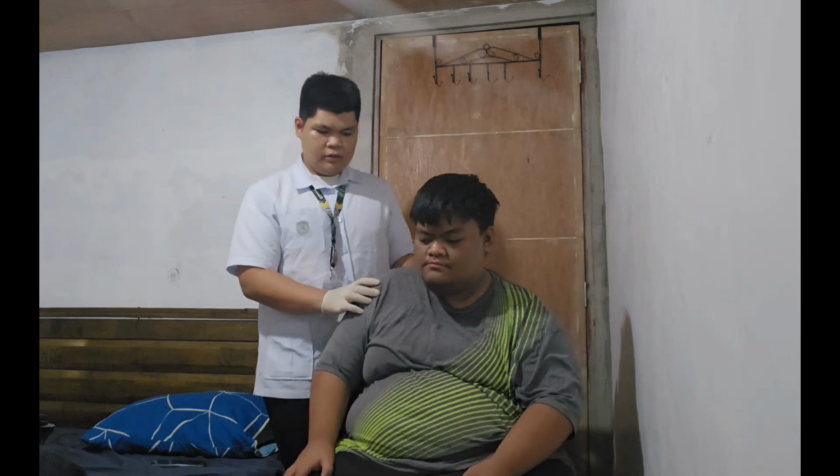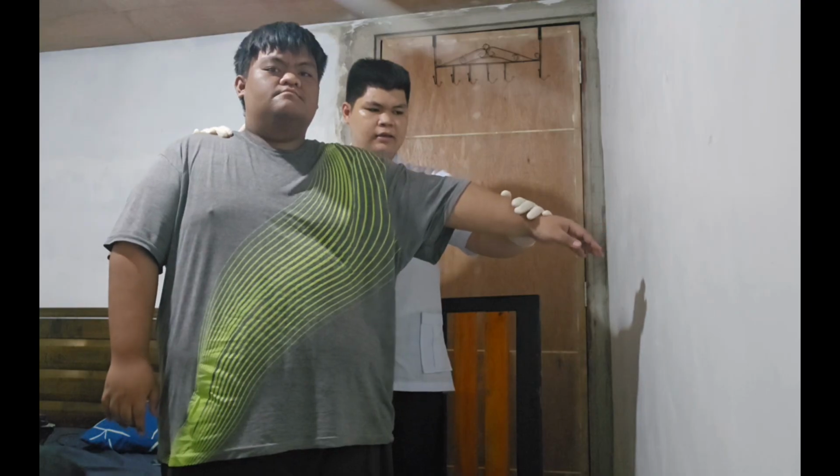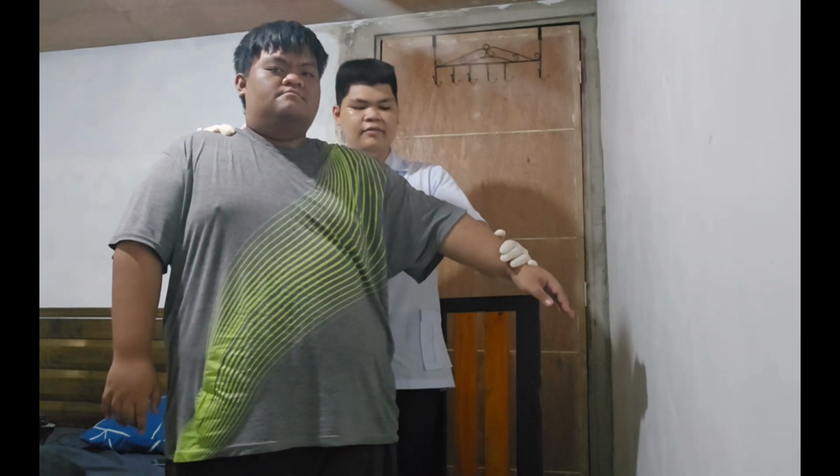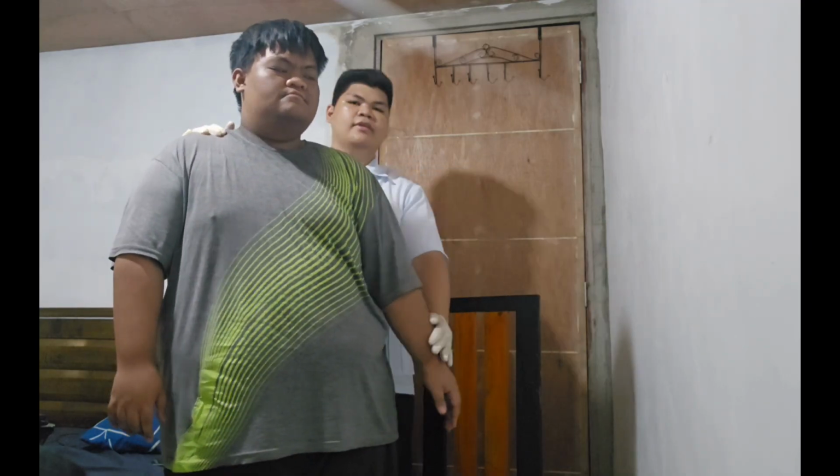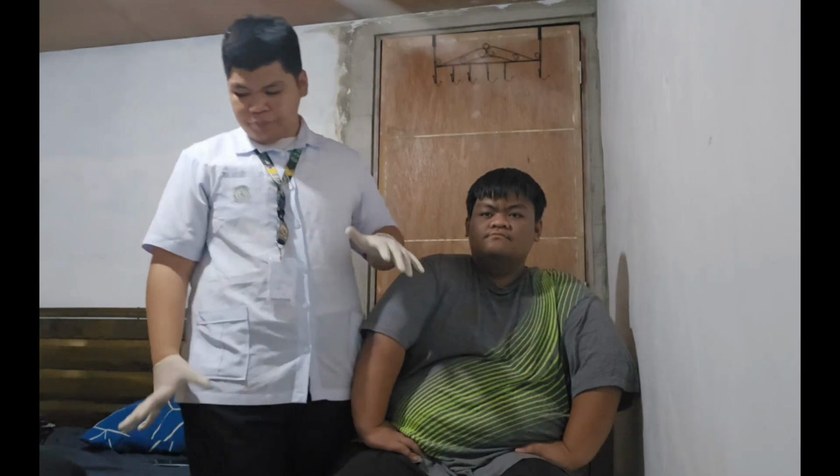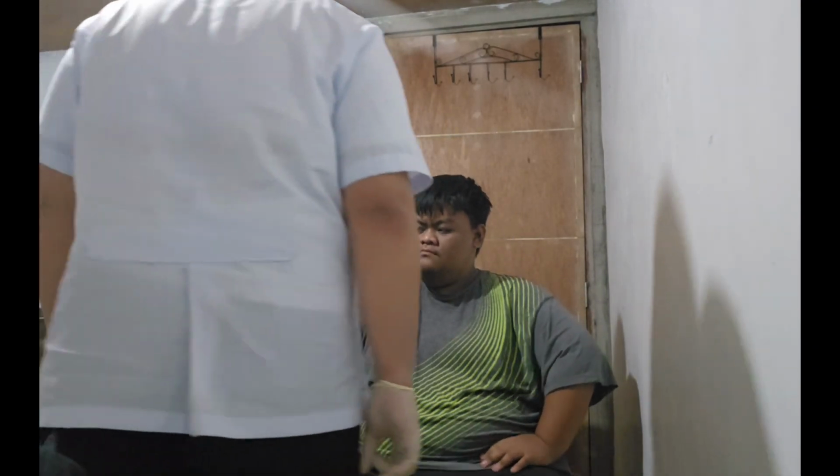You can do it. Then the other hand, sir. Just hold it. 1. So the patient can push against the deltoid. Then we'll proceed to the triceps, sir.